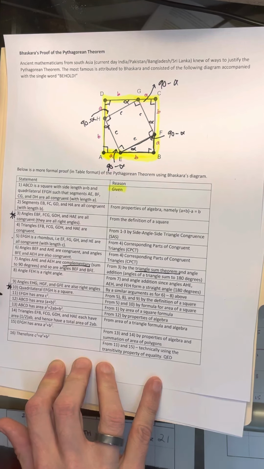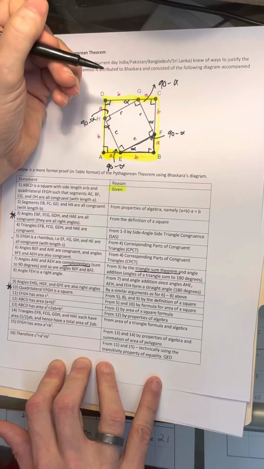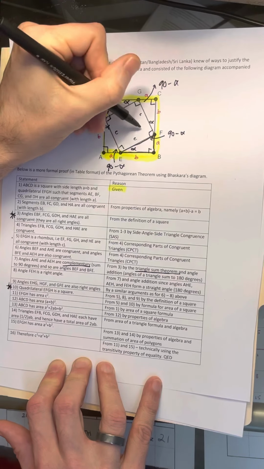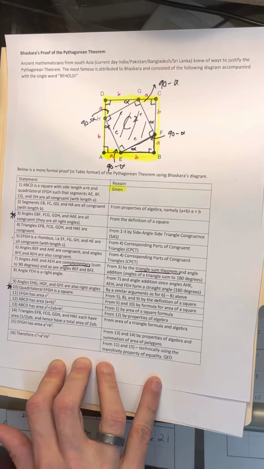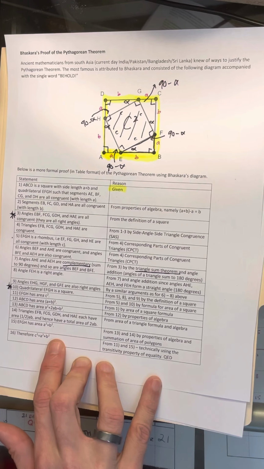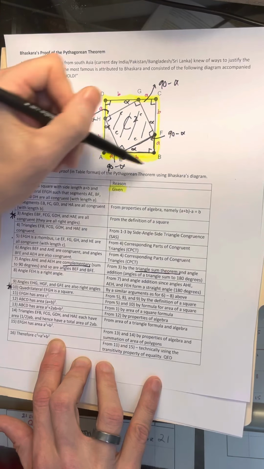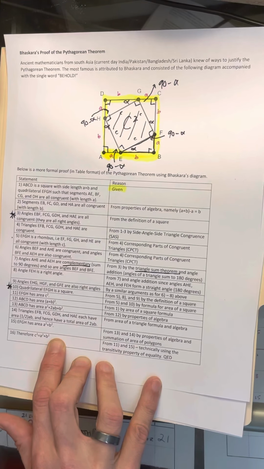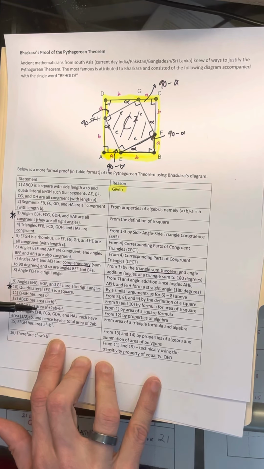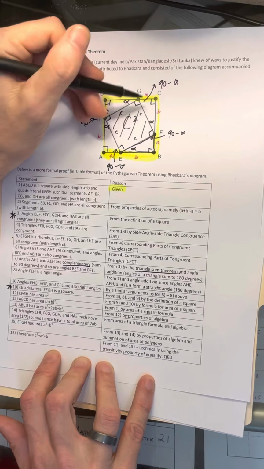Okay, well now this inner square is C squared because it's a square with side length C. The big square ABCD is A plus B squared because it's a square with side A plus B, and A plus B quantity squared equals A squared plus 2AB plus B squared. That's just algebra. And notice each of these triangles is 1/2 base times height.